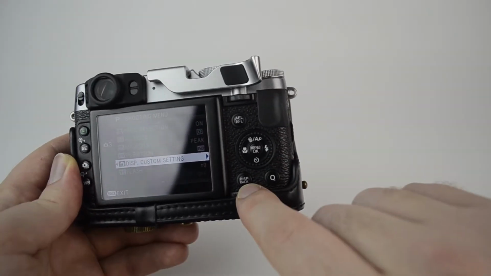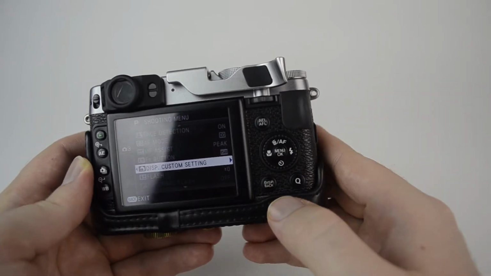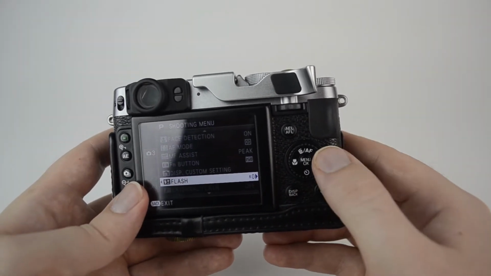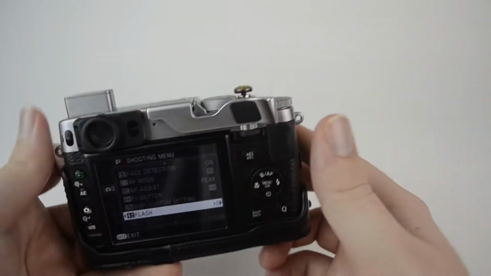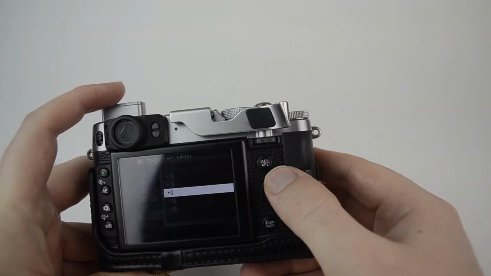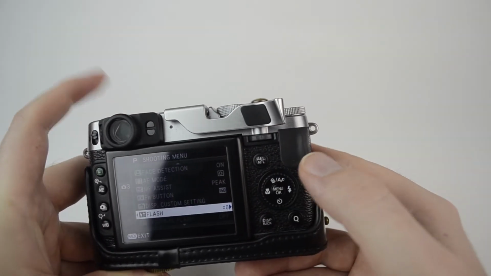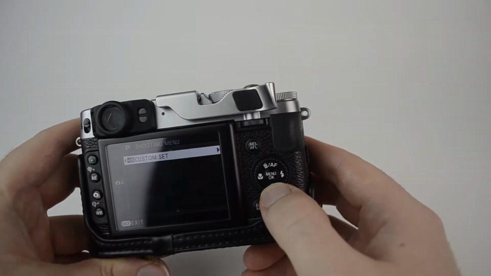Now you can see I'm also using the back button as I go back through the menu, and everything is usually put here and is pretty obvious. So here's your flash exposure compensation if you're using your flash, which is popped up right here, and it's coming out a little bit too bright or too dark. You would go here and go up or down. If you have an external flash, then you can control it from that next menu item.